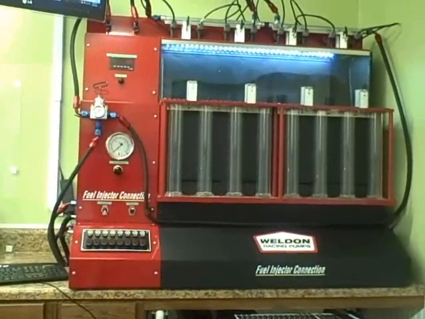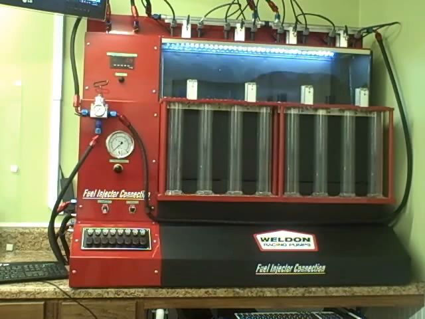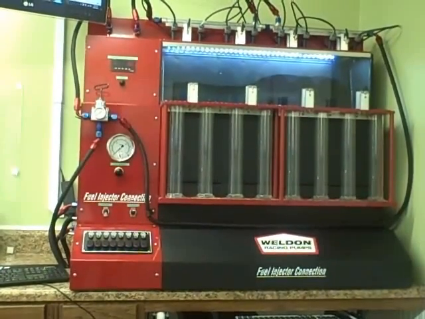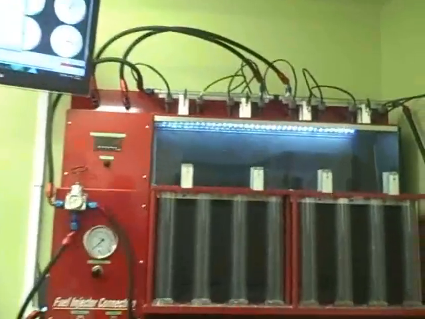The tubes in the front are 500 milliliters apiece. We use that just to test balance on the injectors. We don't really need it to determine how much flow it is. And on top is the tank that can flow. Now, the tank is sealed.